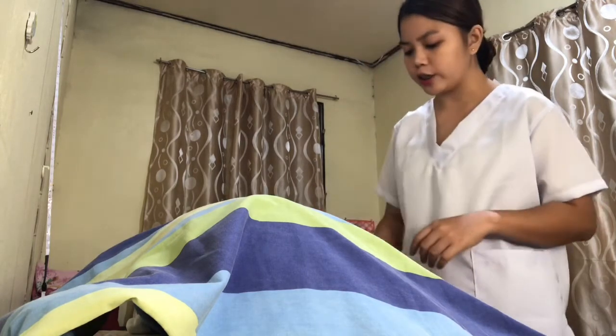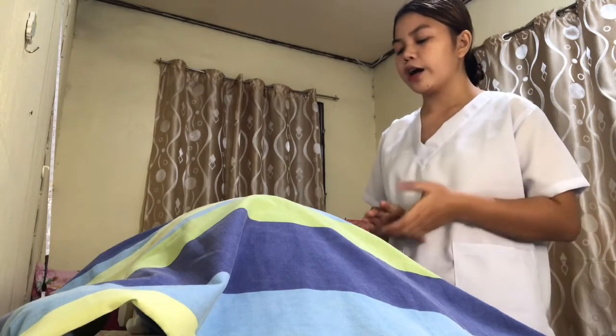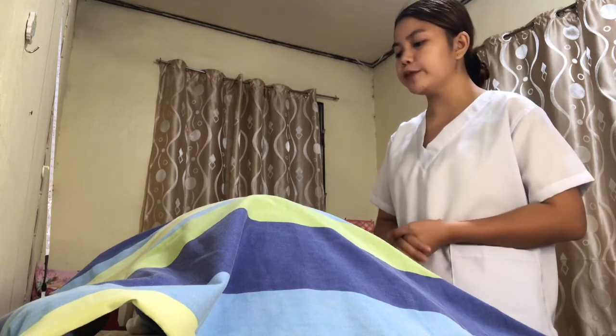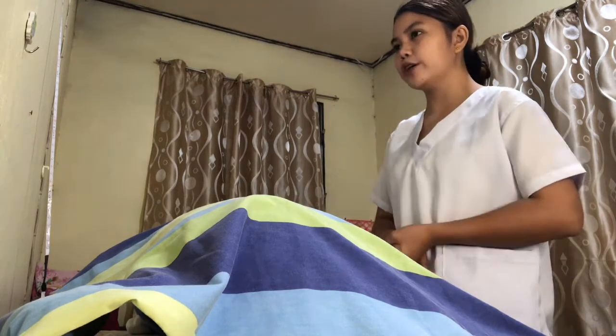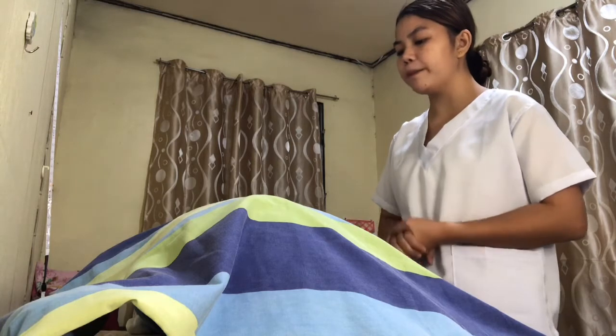So I will just check your wristband, ma'am. Okay, Mrs. Gonzalez. So we will be doing catheterization. I will touch some of your body parts, ma'am. Is it okay for you, ma'am? This is an order of the physician, and this will help relieve your urinary retention. Is it okay for you, ma'am?